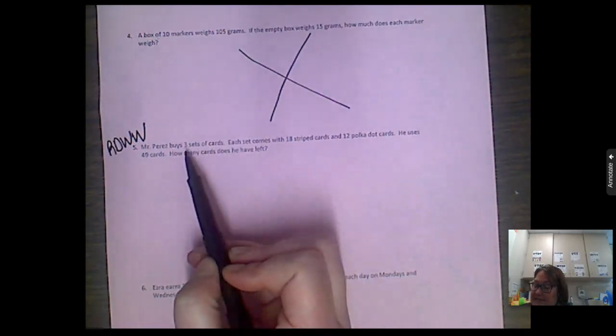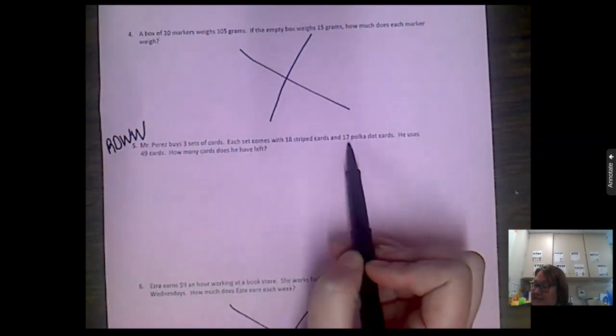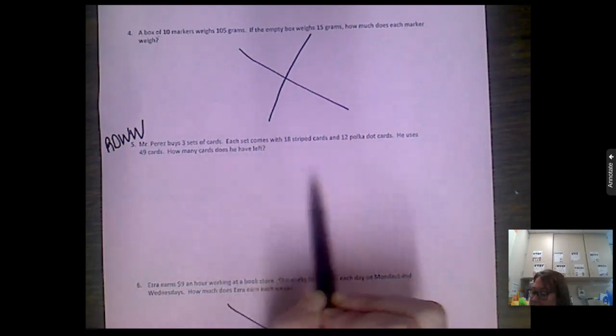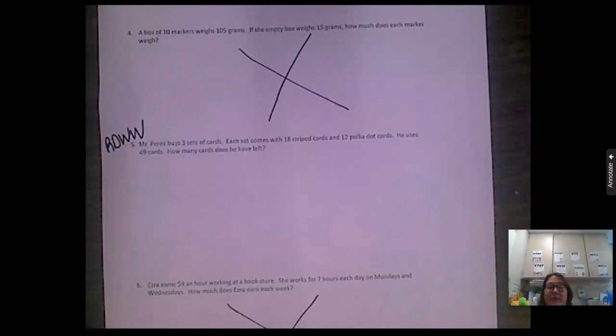So let's look at number 5. So this is definitely RDWW, right? Is this a 2-step problem? Take a look. Yes, because I'm looking and I see 3 and I see 18 and I see 12 and I see 49. We have 4 numbers, which means, unless it's asking us to find the total of all the numbers, it's going to be at least a 2-step problem. If it says to find the total of all the numbers, then it would just be a 1-step problem. But since it's not saying that, it would definitely be a 2-step problem to work it through.